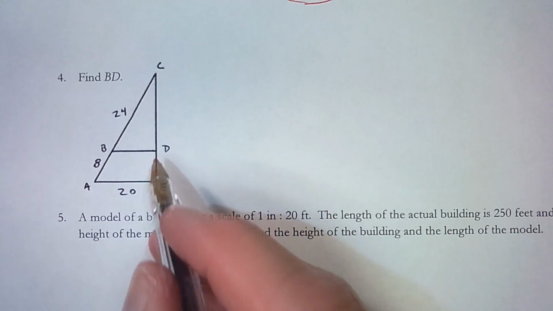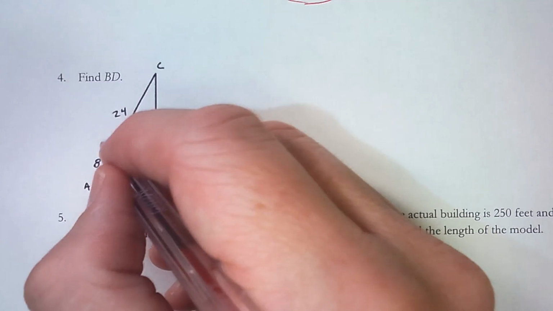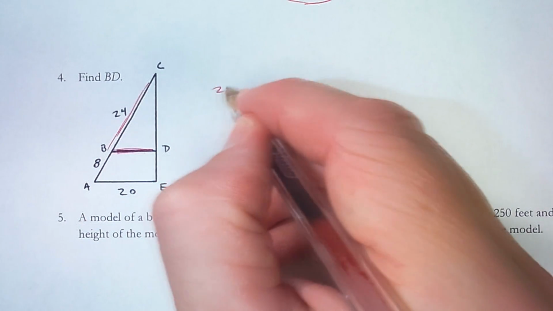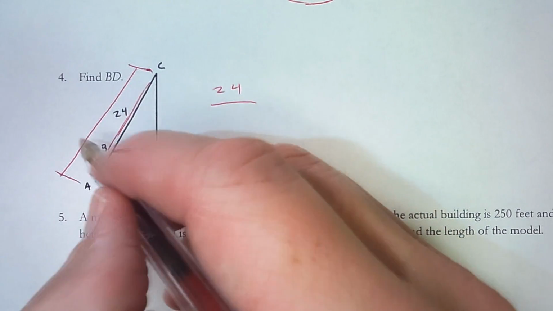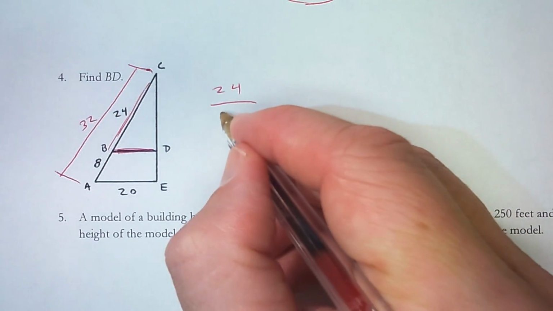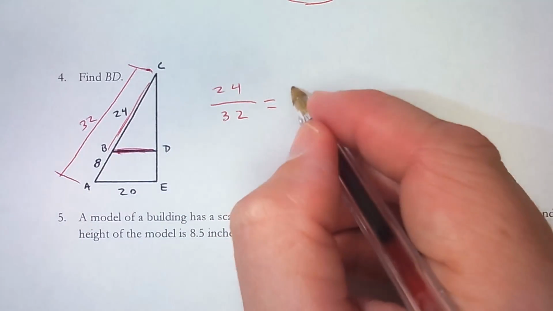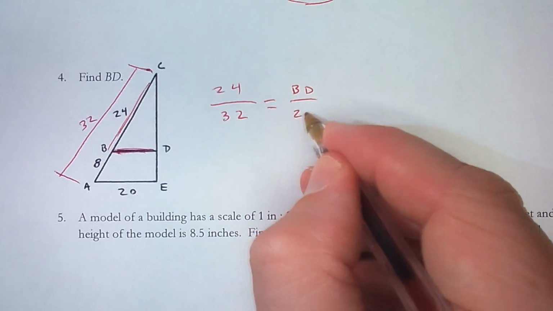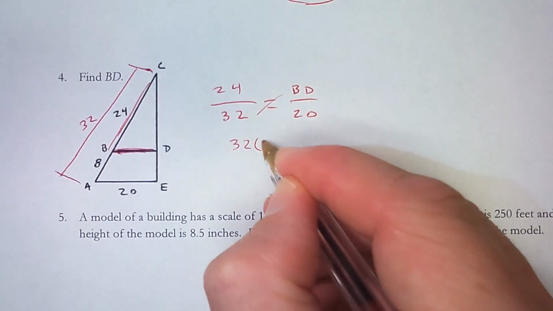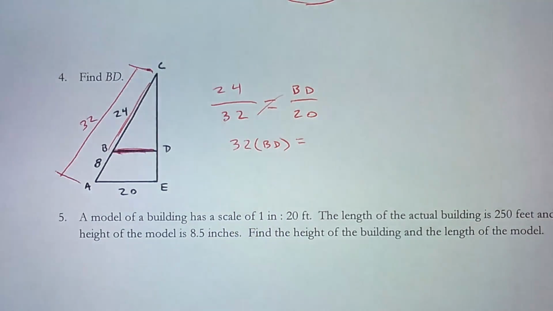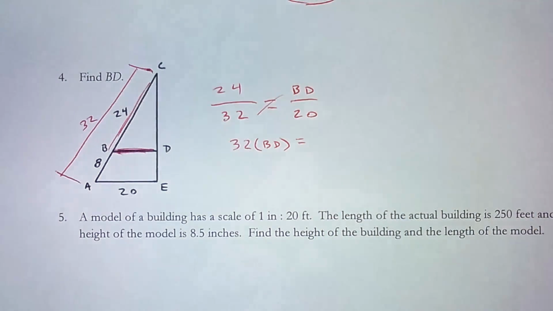Okay, find the length of segment BD. Okay, so I have 24 is to this longer number, 24 plus 8, which is 32. 24 is to 32 as this shorter number, BD, is to this longer number, 20. Okay, so my cross products are 32 times segment BD, and then 24 times 20 is 480.